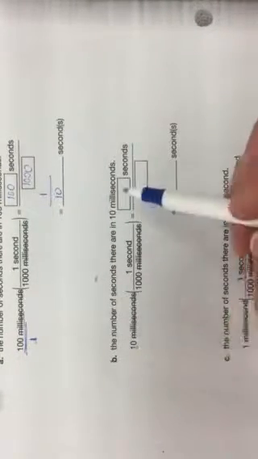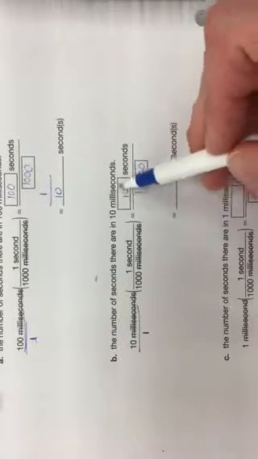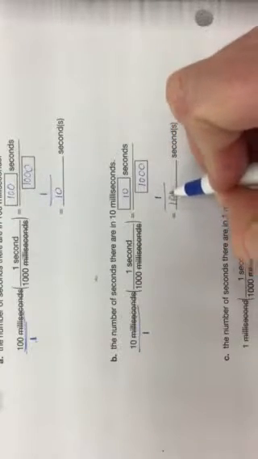Okay, so I'm going to do B at the same time. Basically, again, this is just multiplying straight across. So 10 over 1, 10 times 1 is 10. 1 times 1,000 is 1,000. And then if we reduce, 10 goes into both of these numbers, so 10 goes into 10 once, 10 goes into 1,000 100 times. So there's only 1/100th of a second in 10 milliseconds. So you should be able to do C by yourself at this point. Just a reduction. This is more practice on fractions.